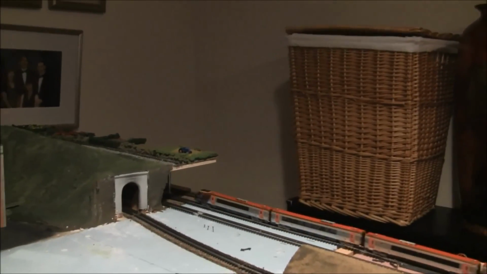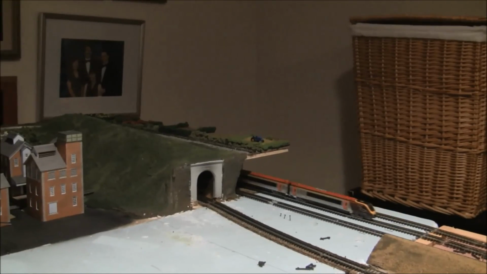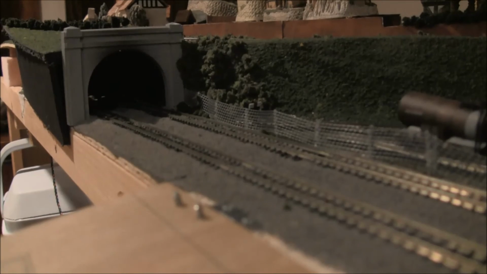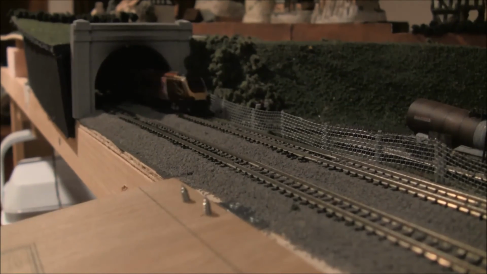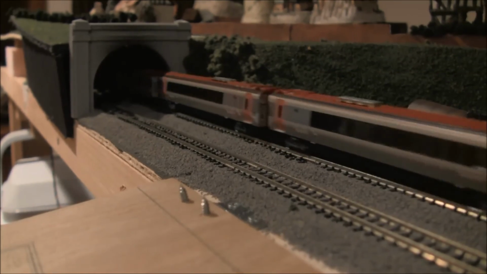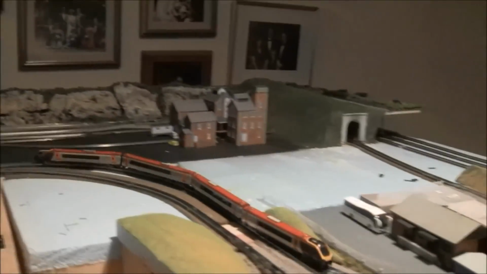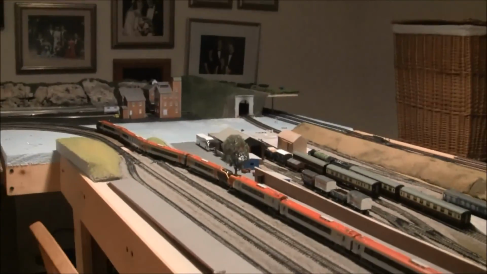Well, that shouldn't be visible. You can tell there, I think you might have seen the track lift rather spectacularly. Heads behind the scenic section. And it should re-emerge from this tunnel in the opposite direction. Perfect. So that's the overall tour.